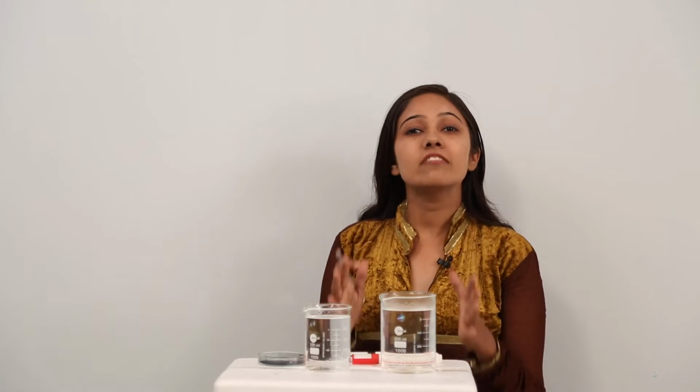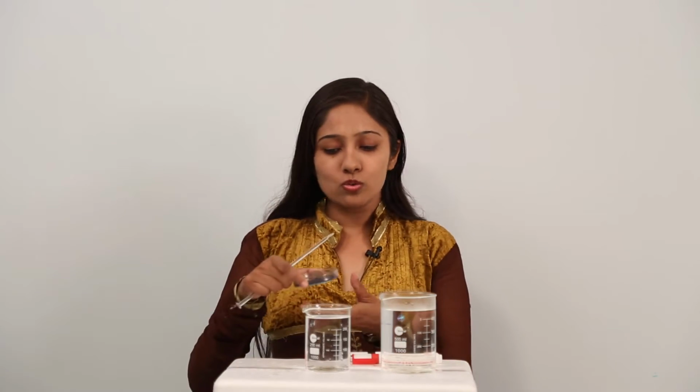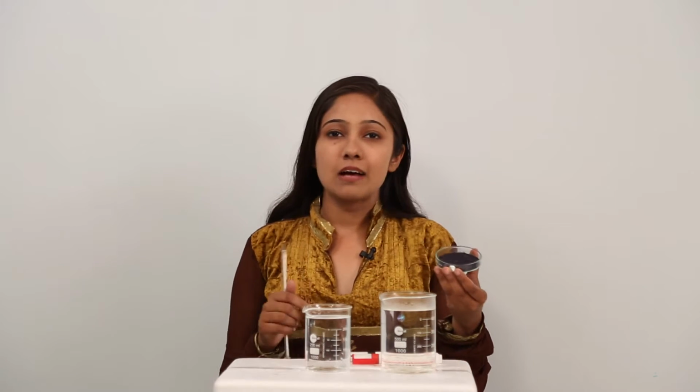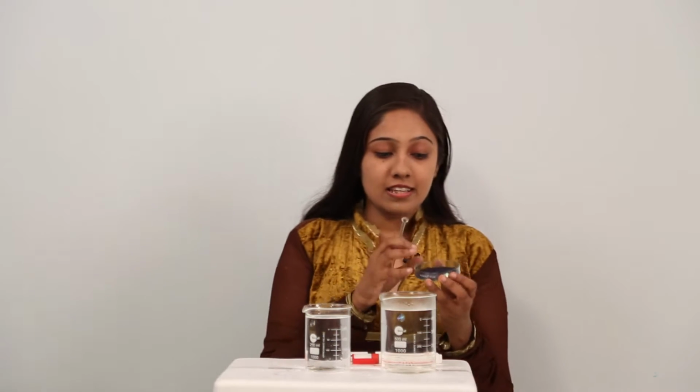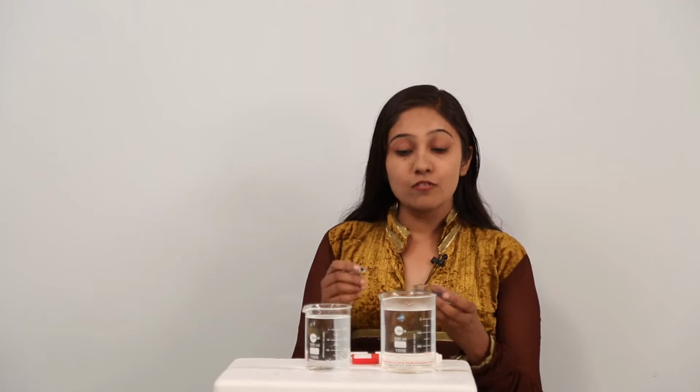For better understanding, let us perform a live activity by using potassium permanganate crystals. This live activity is going to show you how this diffusion process takes place. Why do we usually use potassium permanganate crystals in the lab? We use this because these are clearly visible. They can clearly demonstrate the diffusion process. So let us see what happens.